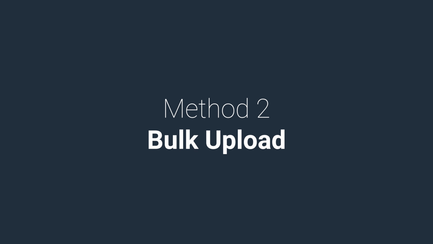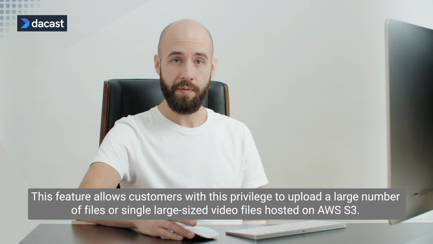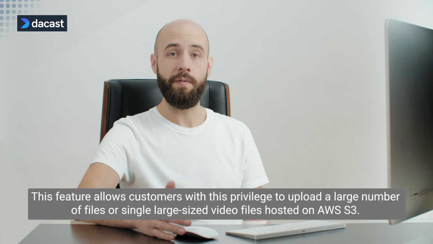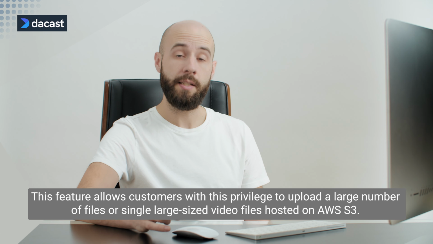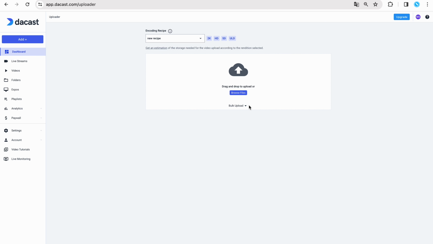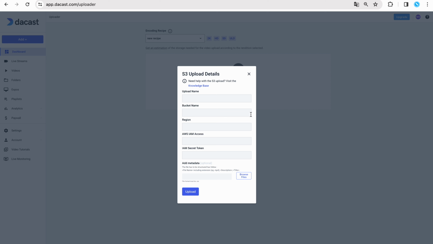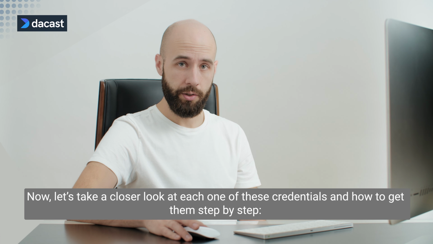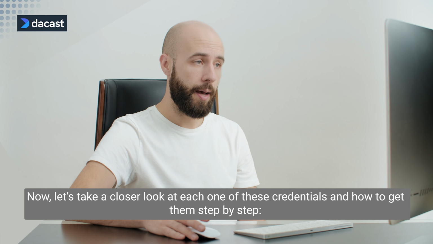Method 2. Bulk upload. This feature allows customers with this privilege to upload a large number of files or a single large-sized video file hosted on AWS S3. Here is where you input your credentials from AWS S3 to initiate your bulk upload in your Dacast account. Now, let's take a closer look at each one of these credentials and how to get them step by step.